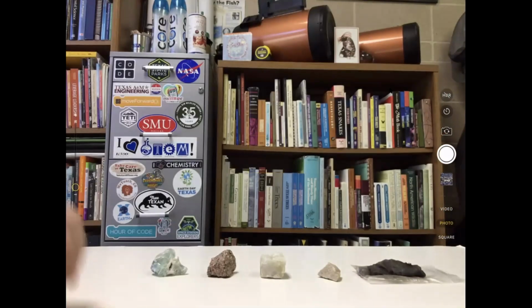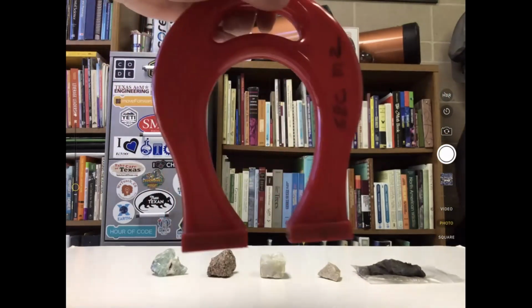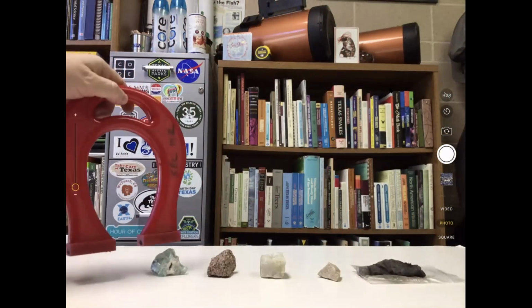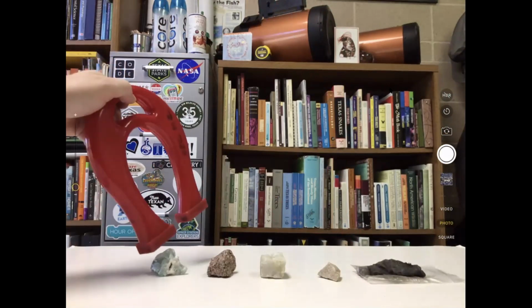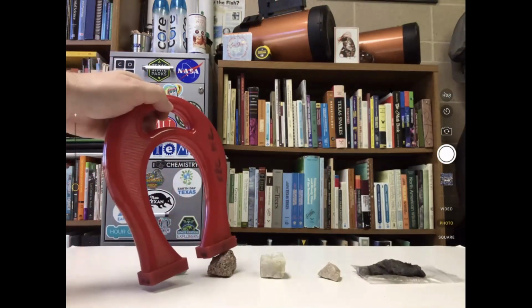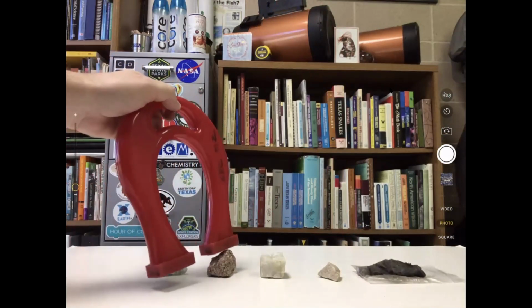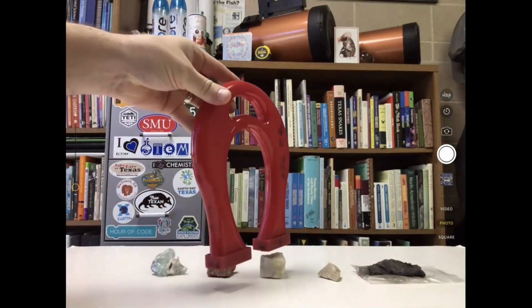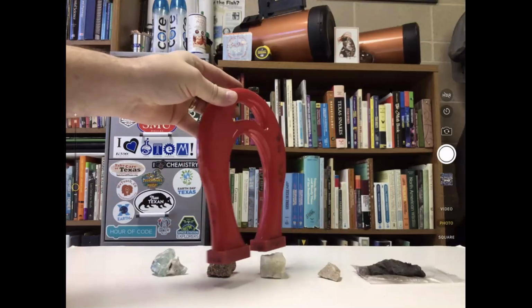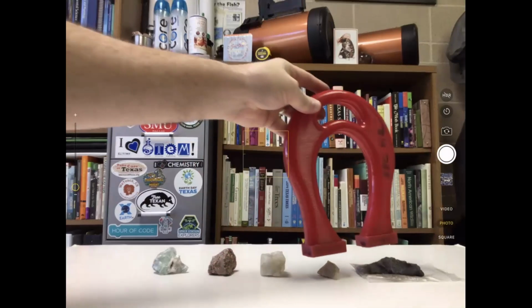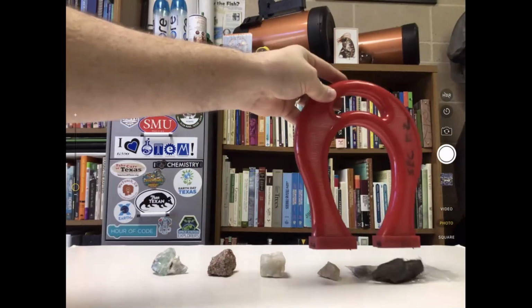Now I'm going to take out my next science tool, which is a magnet. It's this horseshoe magnet right here that I'm going to use. And I'm going to put it up to each rock and see if they are attracted to a magnet. So nope, fluorite is not attracted to a magnet. Pink granite, not attracted to the magnet either. Calcite, not attracted to the magnet. Sandstone, no. Lodestone, yes, it is.